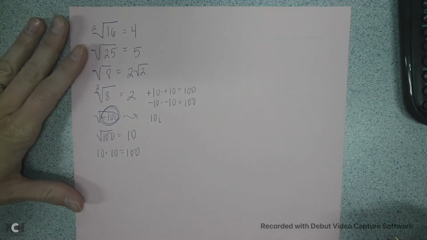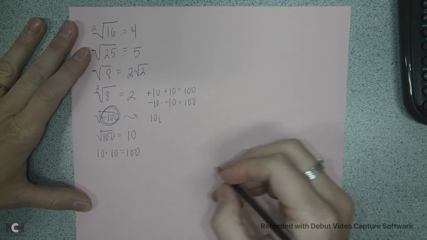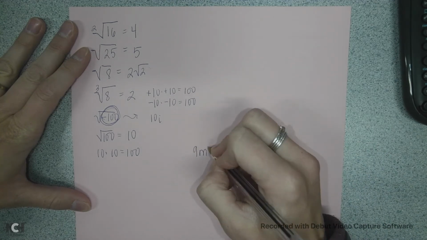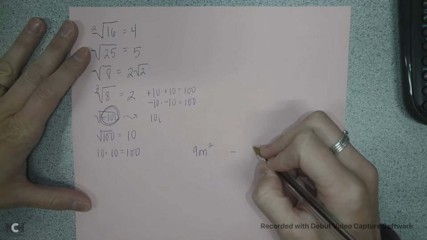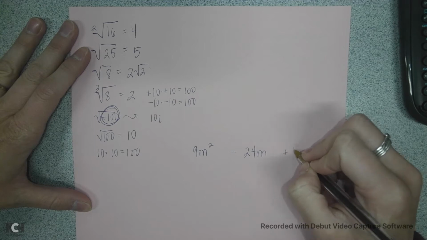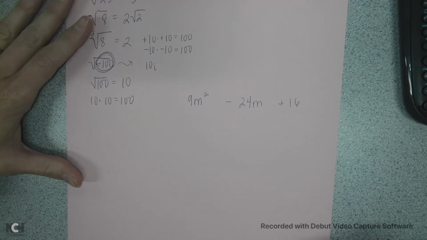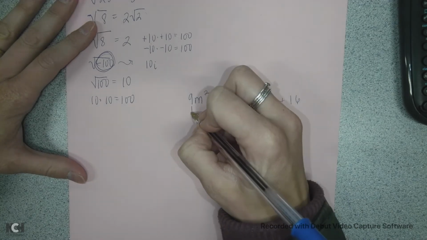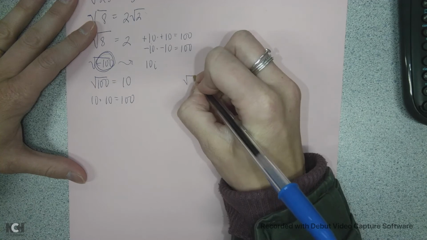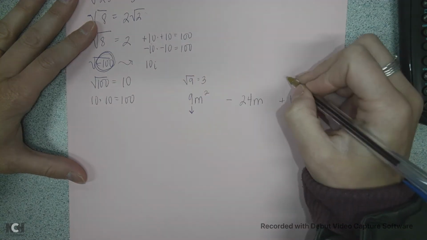Okay, so now we're going to take more notes, and then I'm going to show you what this is useful for. If you have a trinomial, let's just say this first number would be 9m squared, and then the second number would be 24m, and then the third number would be 16. Here's the pattern with this special case. This first number is a squared number. The square root of 9 is 3. It's a perfect square number.